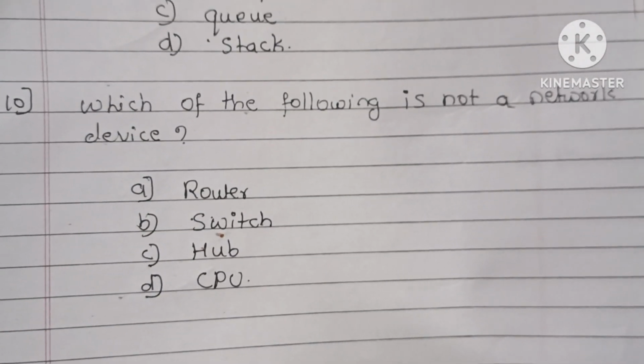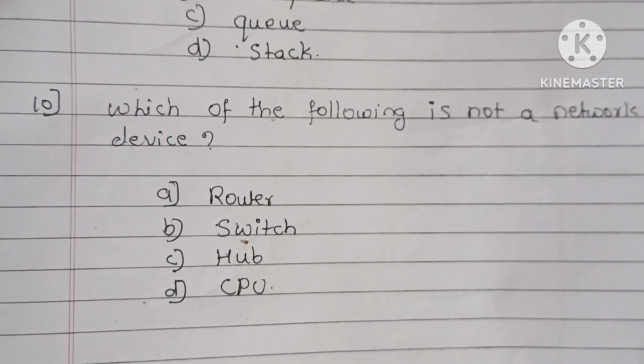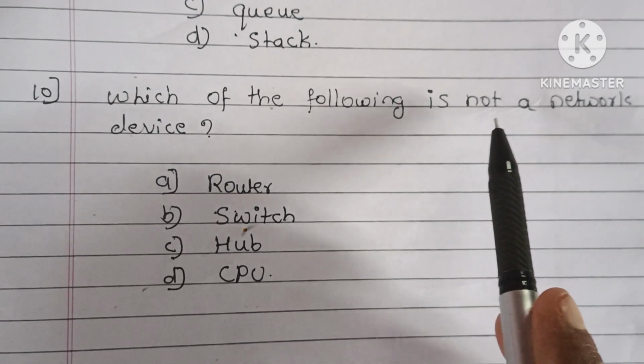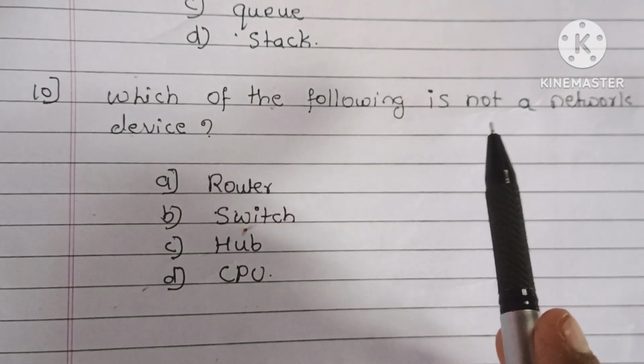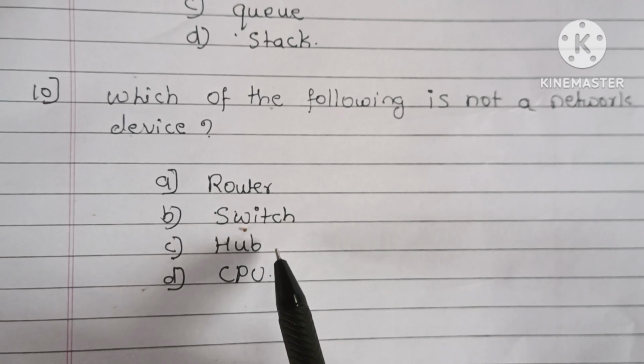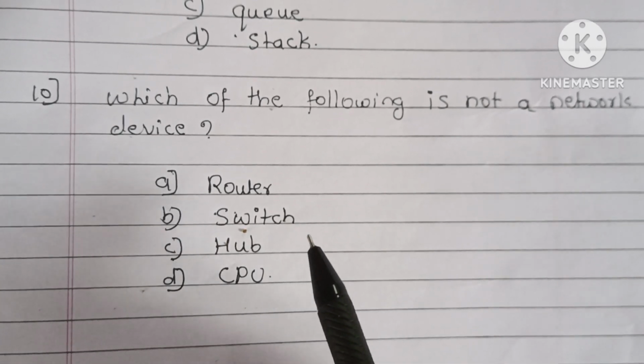Next, come to the last, 10th question. Which of the following is not a network device? Router, switch, hub, CPU.